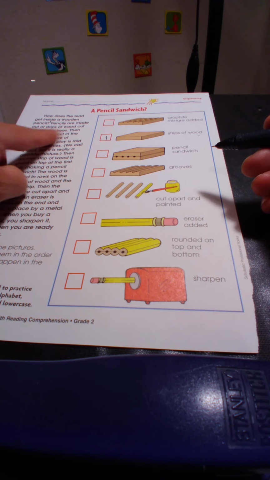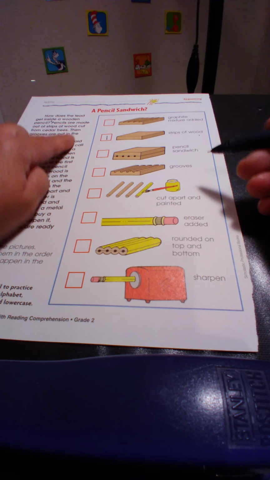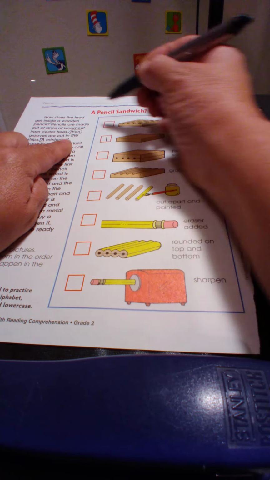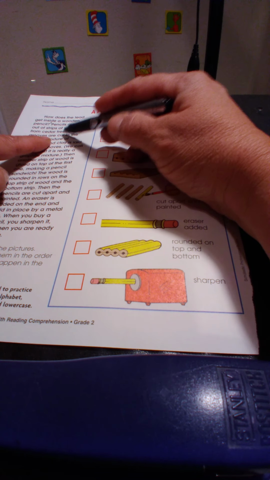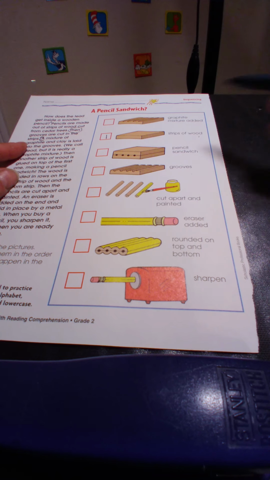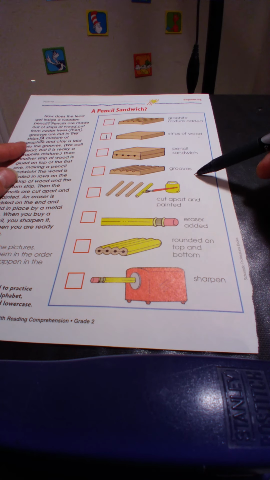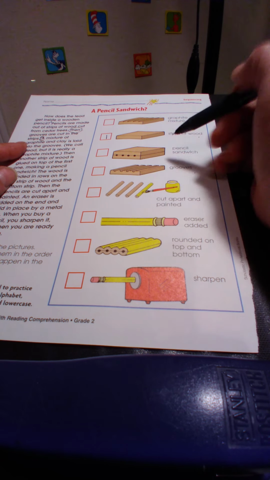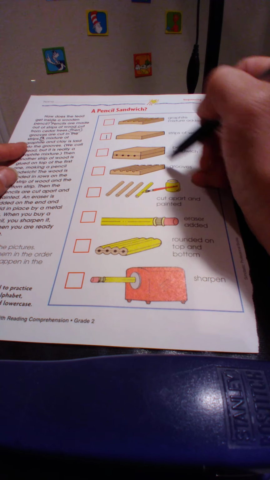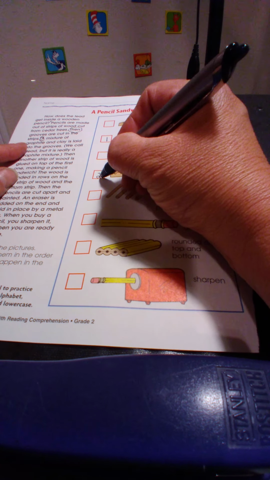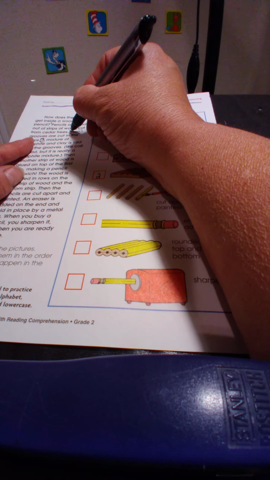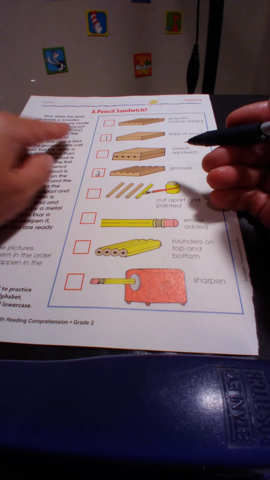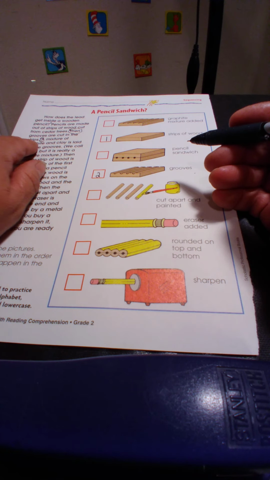Then, that's a key word that you're going to start your next step. Then, grooves are cut into the strips. Right here, grooves. Okay, so you're going to do grooves next. That would be number 2. So up here, I'm going to put a number 2 in front of that sentence. Number 2. Then grooves are cut in the strips.